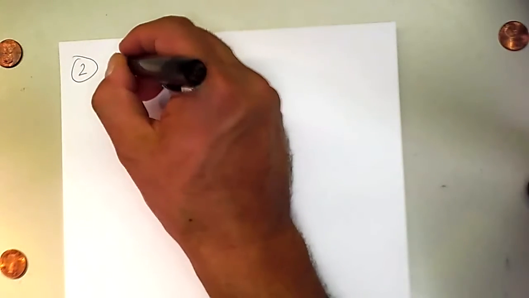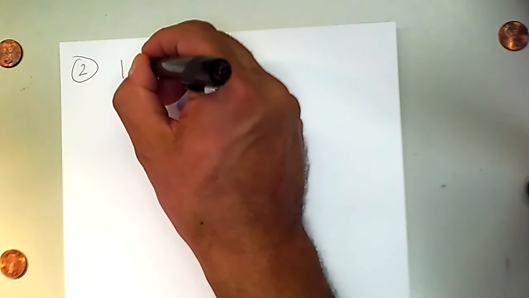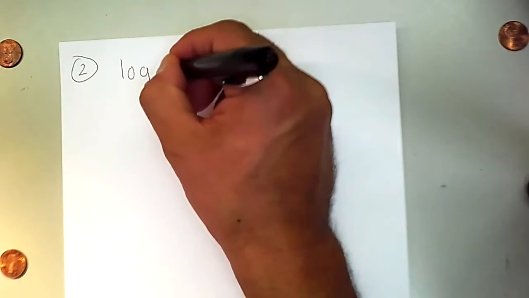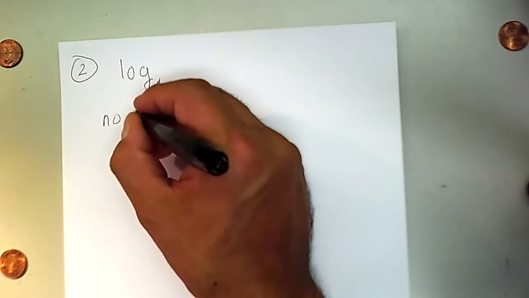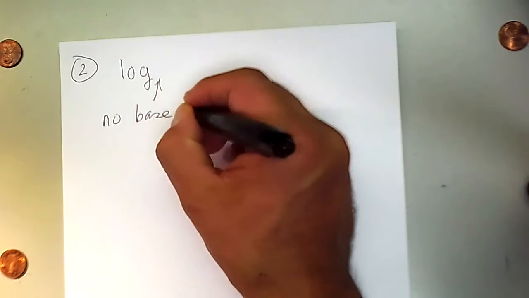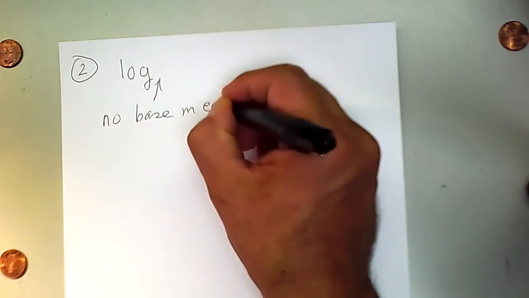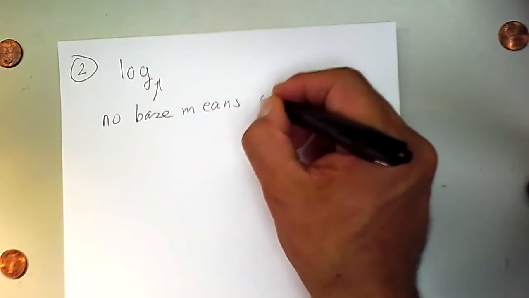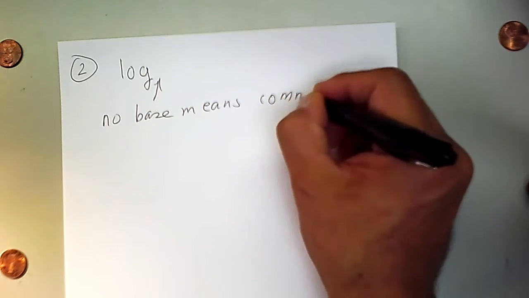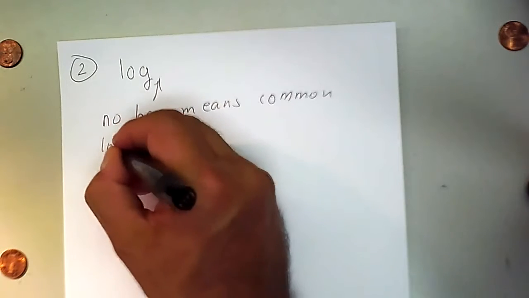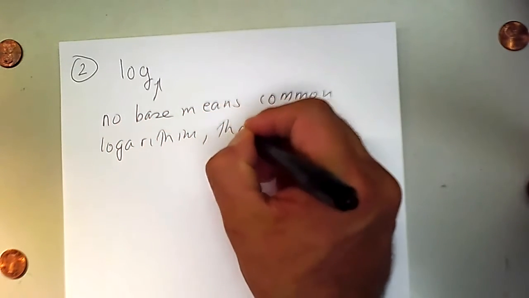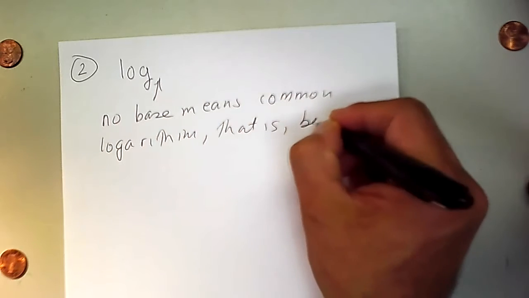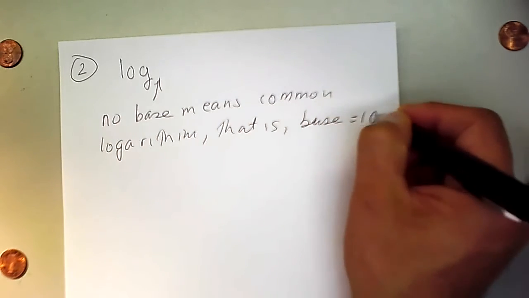So what is the logarithm if there is no base? What is the understood base? No base means common logarithm, that is, base equals 10.